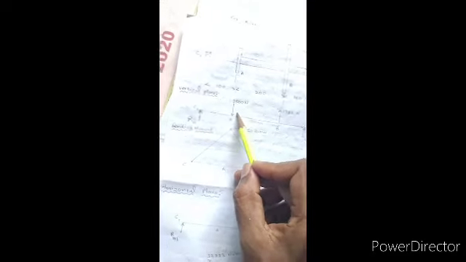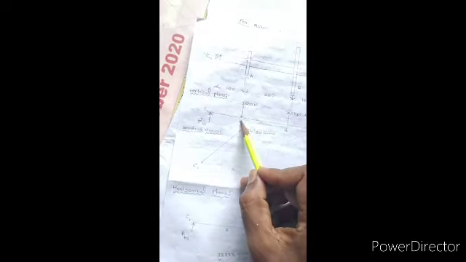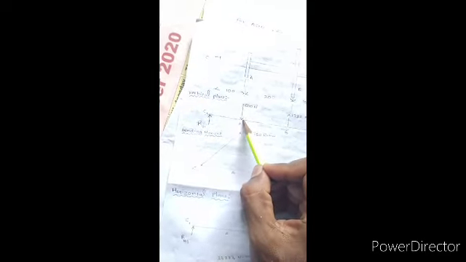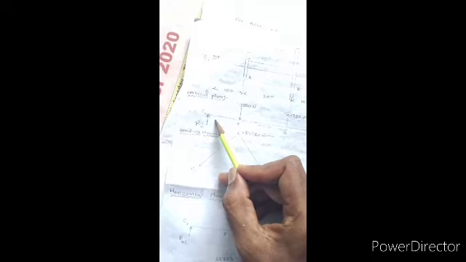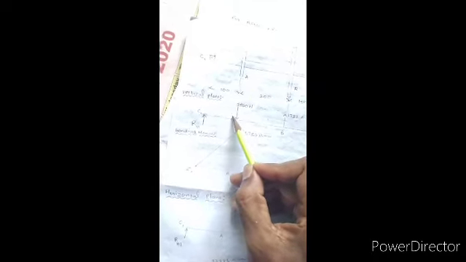If I take point C1, the moment value on C1 is 0. Now we have to tell the load values. First, the downward load 2500 is acting in clockwise direction. The distance between 2500 and C1 is 100, so 2500 into 100. Since it is acting clockwise, we put minus 2500 into 100.